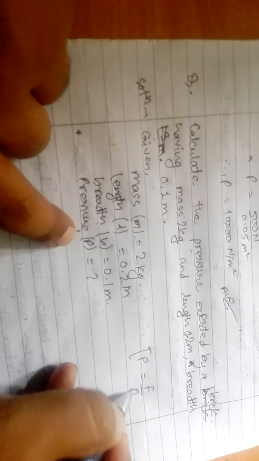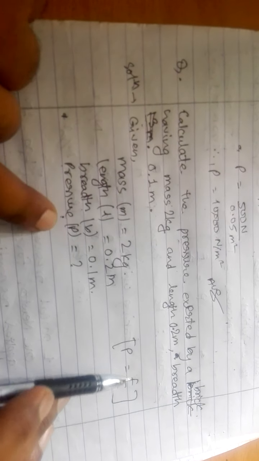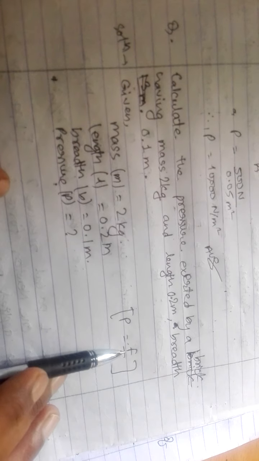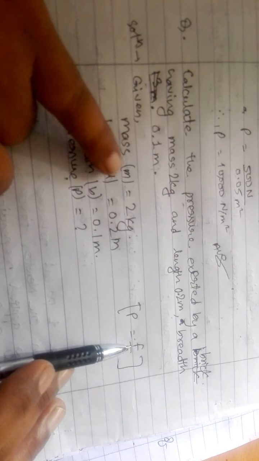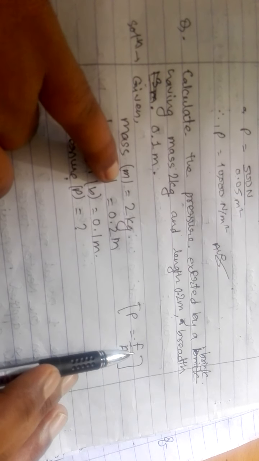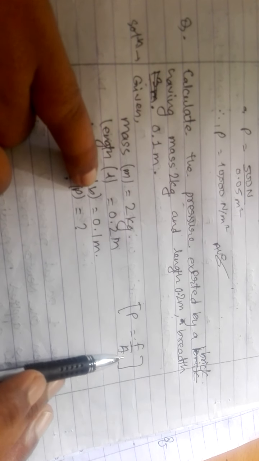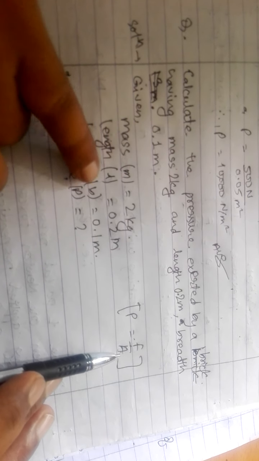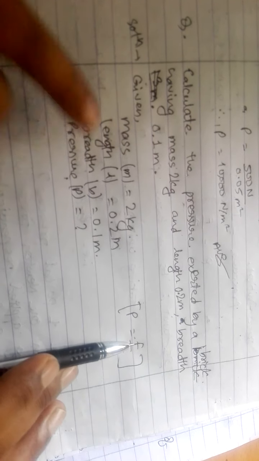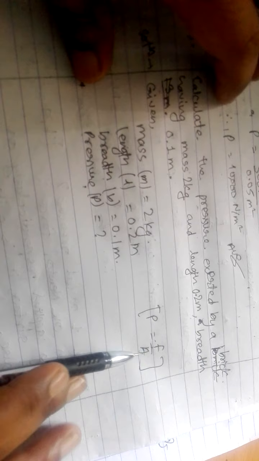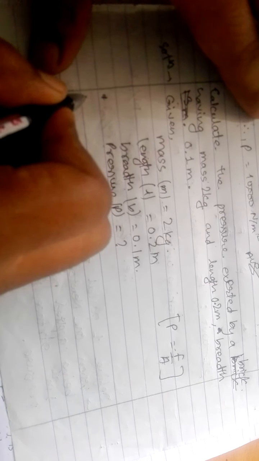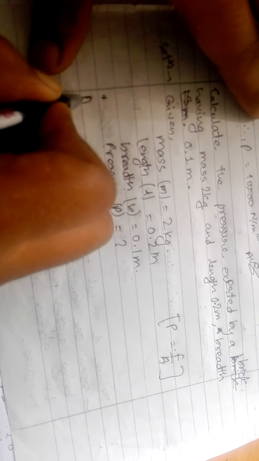Now we know the formula of pressure. What is the formula of pressure? F by A. But see, F is not given, is it? You are given mass but not force. And A, area, is also not given, but you are given L and B. So before you find the value of pressure, you need to calculate both of them.